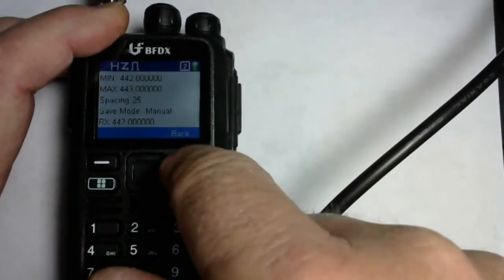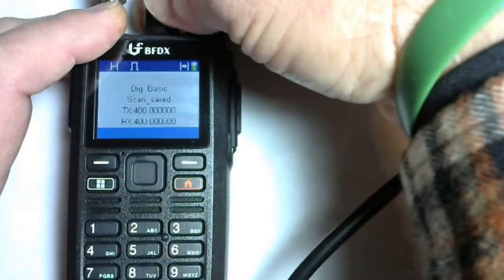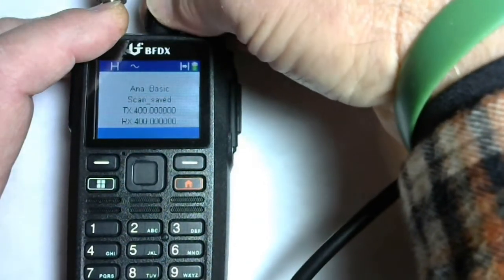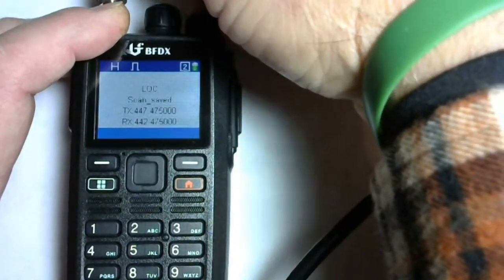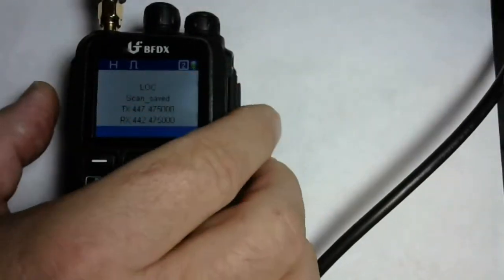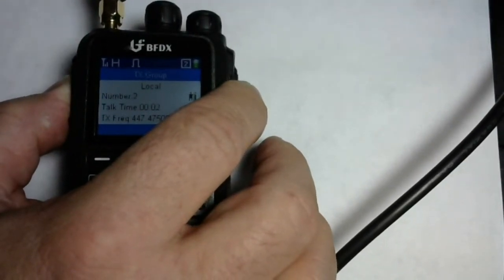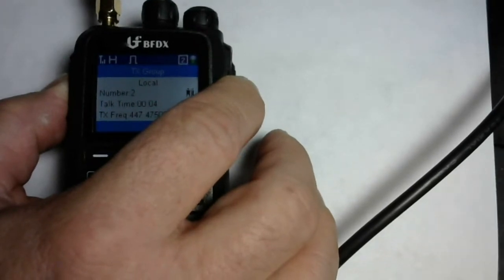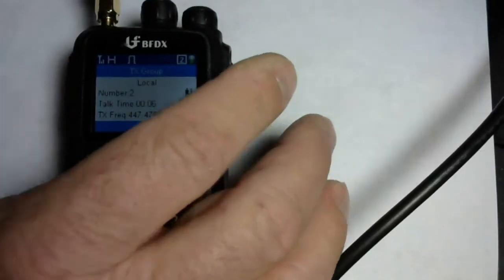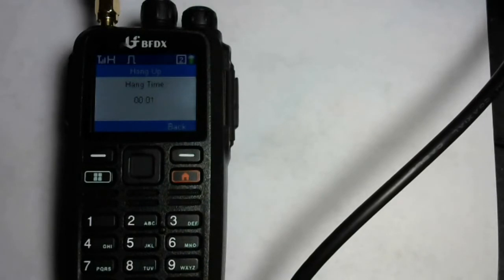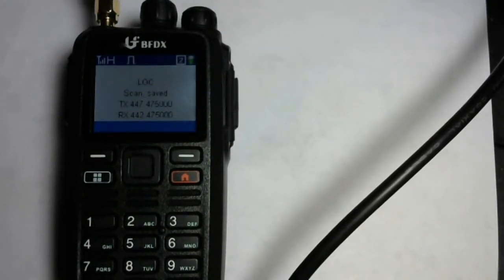But for right now, I'm going to go back. And I'm going to show you that the channel's there. So there's digital basic, analog basic, and there's our local channel. And if I key up, I get the tone that says that I'm on, and you can hear my voice coming from the other radio. So that's how you use the advanced features in the scan mode.